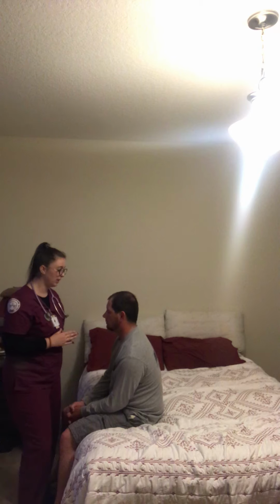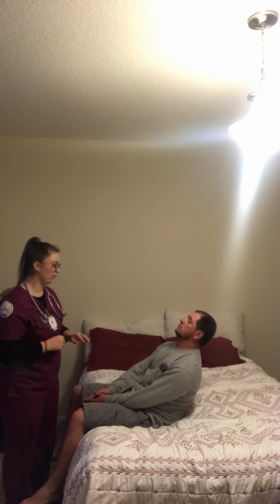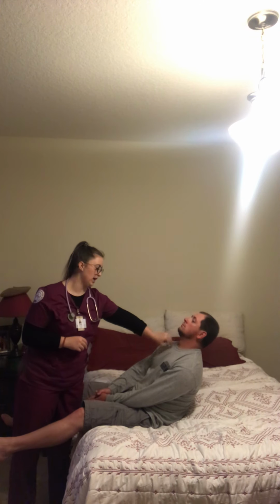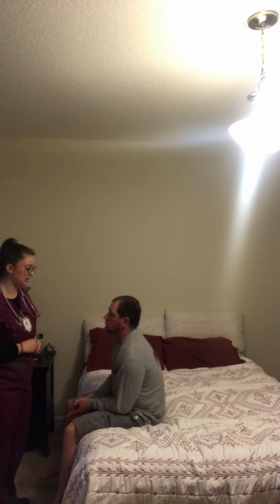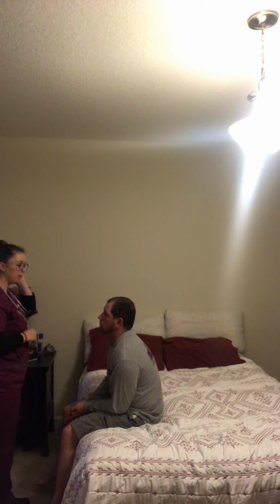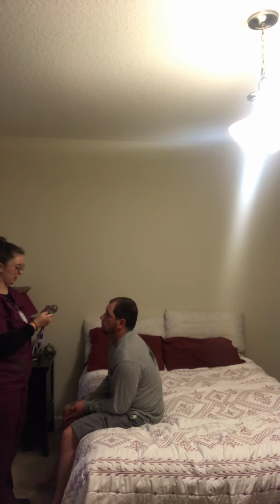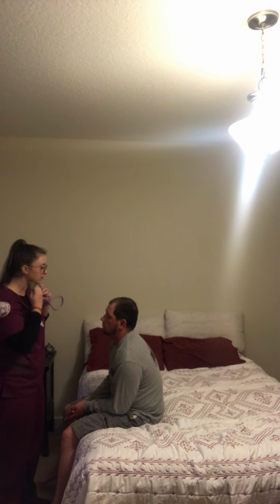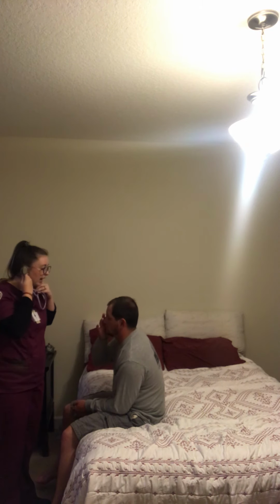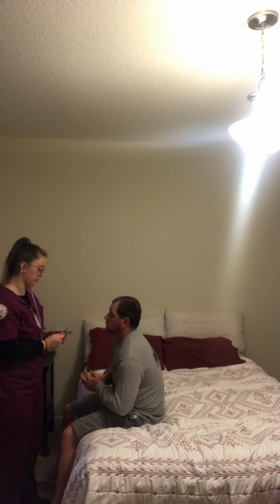I would also assess for jugular vein distension. My patient would be at a 45-degree angle, and I would be looking for any kind of distension in the neck right here, which there is none. Next, I'm going to listen to the carotid arteries. I would be looking for any bruit, which is abnormal. I just want to hear a nice, clear sound through the carotid.